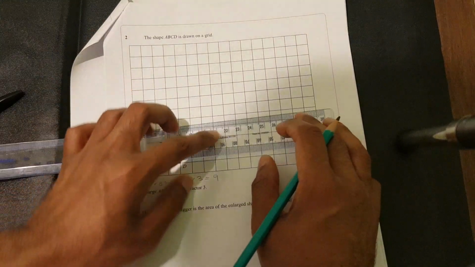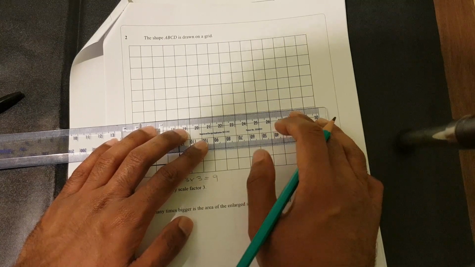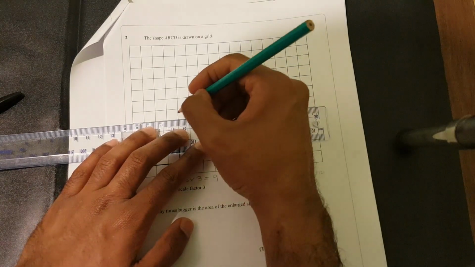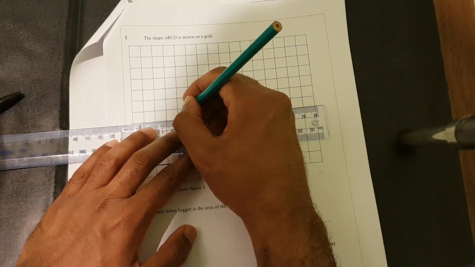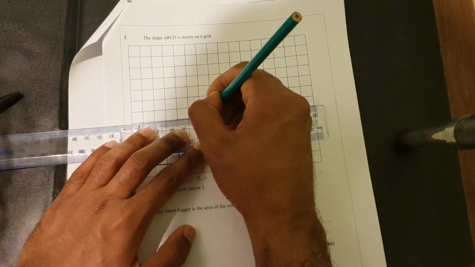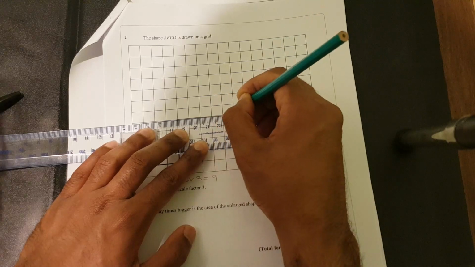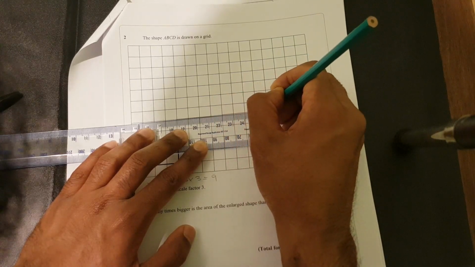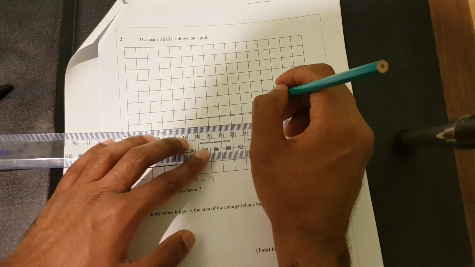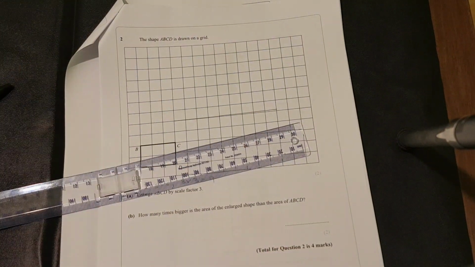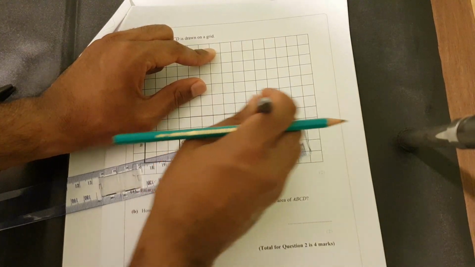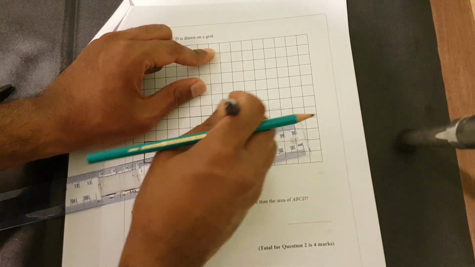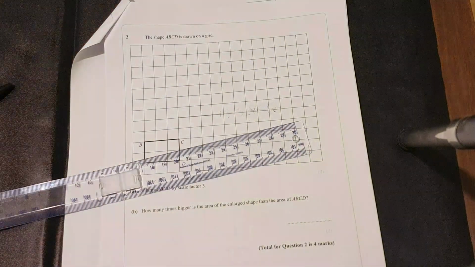So I'm going to have a 6 by 9 rectangle. 1, 2, 3, 1, 2, 3, 4, 5, 6, 7, 8, 9. That was a mess up. Very bad. The line's not straight. Erase.